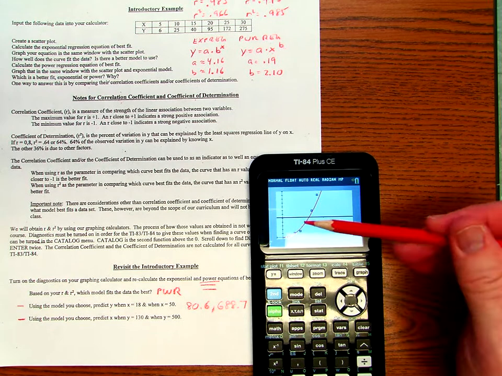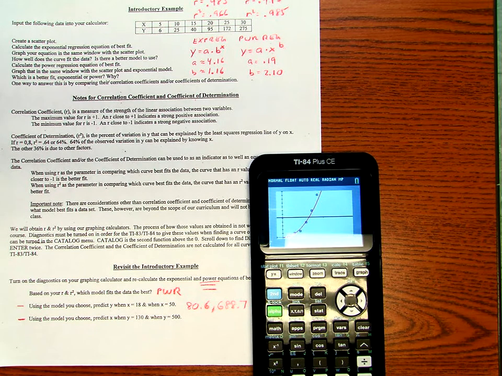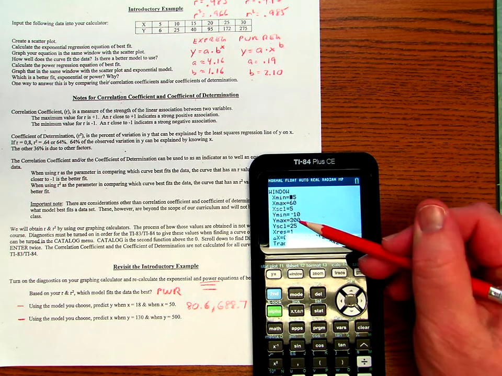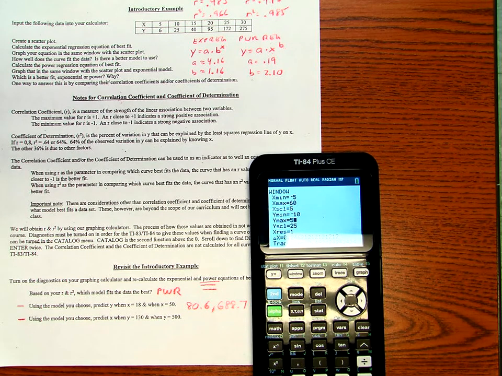So I can definitely see the point of intersection for where the line 130 crosses it, but I'm not seeing a line for 500. That's because my Y max is only going up to 300. So we'll increase that to say 550. Graph. And now I can see both intersection points.